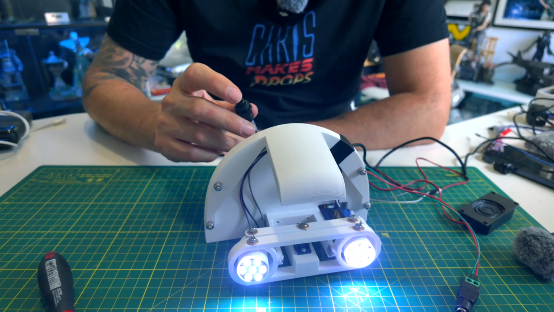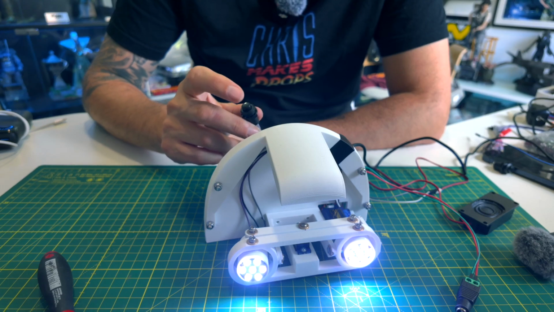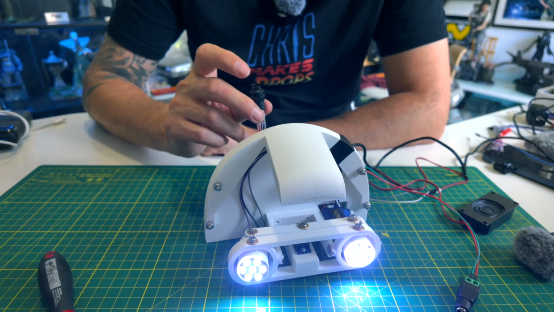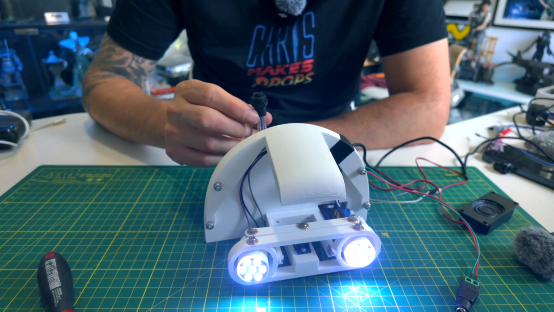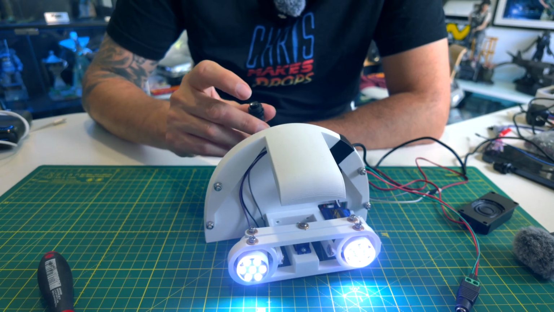So now this is an on-off switch. This might be the wrong button to have got, because I just want one that you just press and it does its thing. This is more of an on-off switch. So actually, I might have ordered the wrong button. But let me press anyway.